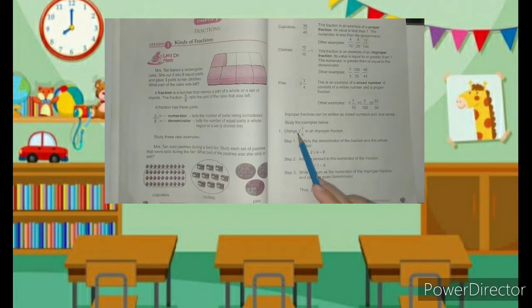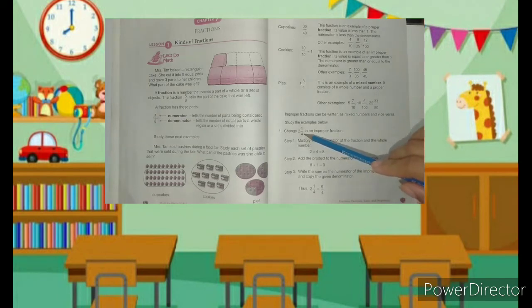So 2 times 4 equals 8. Then after that, add the product, which is 8, to the numerator. You need to multiply, then add the product to the numerator of the fraction, which is 1. So 8 plus 1 equals 9.